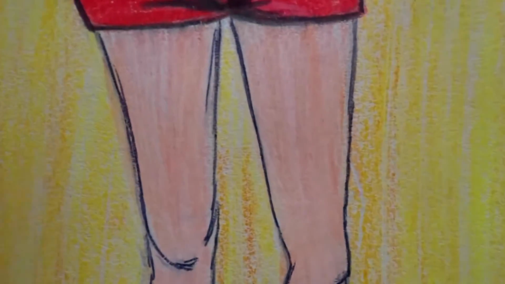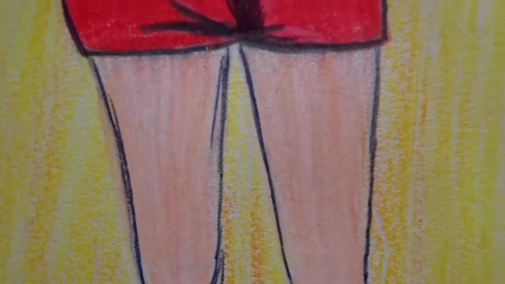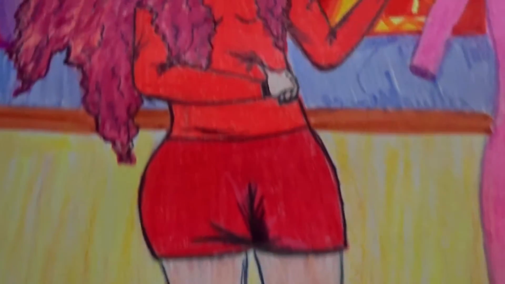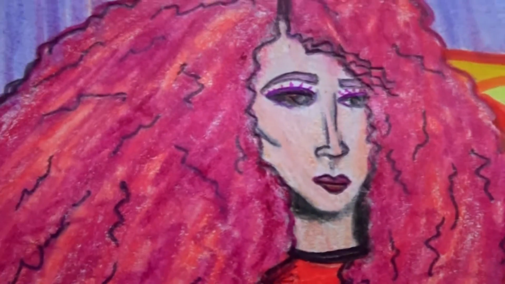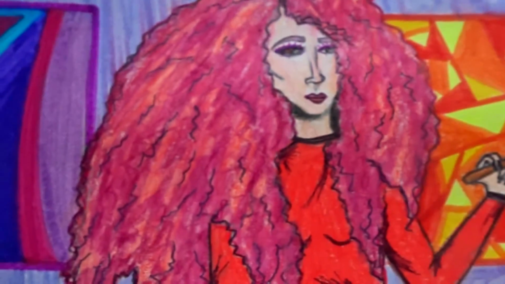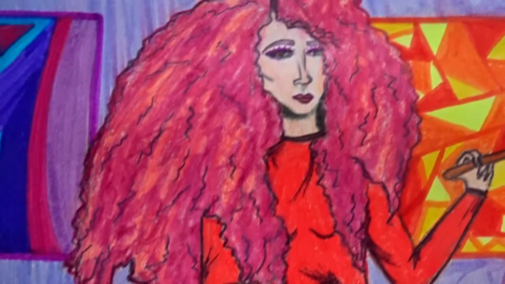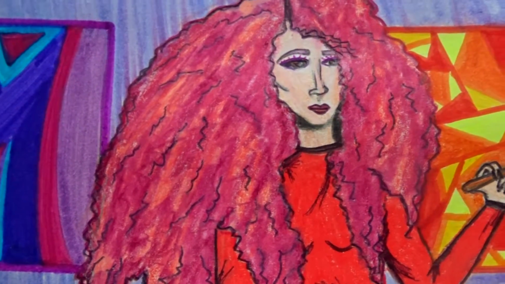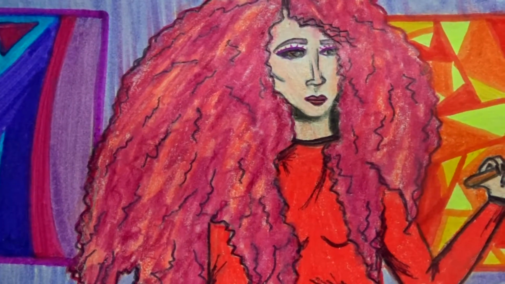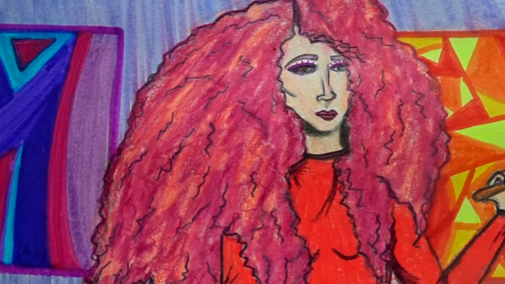You can't really see on the picture, but I used pink and nude color to make her skin color. I guess you can see it on here, but yeah. On her hair, definitely I used three different colors. I used a rosy red, a pink, and a peachy color.